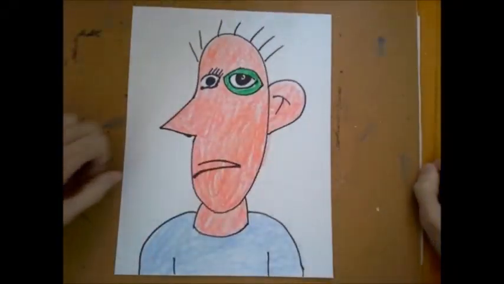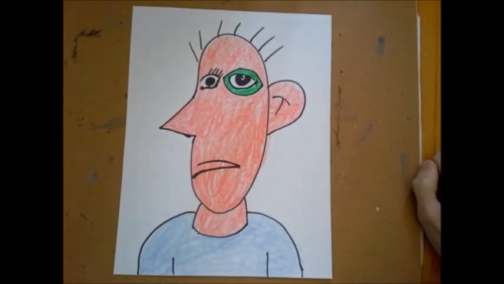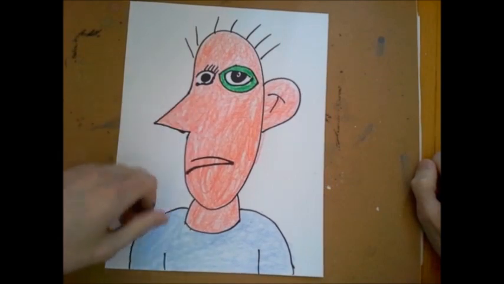There you go, everyone. When I was done, my project looked like this. Again, Picasso used a lot of colors that didn't really necessarily look like colors that a real person would have, but he just kind of had fun with those colors, so I had fun with mine too.